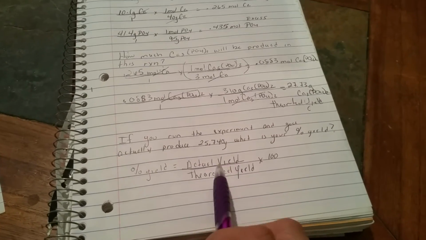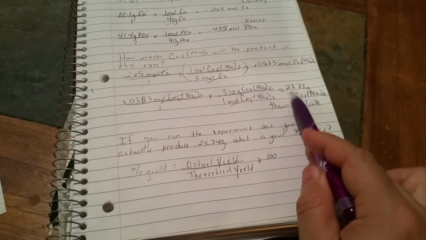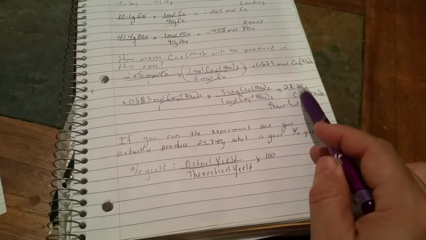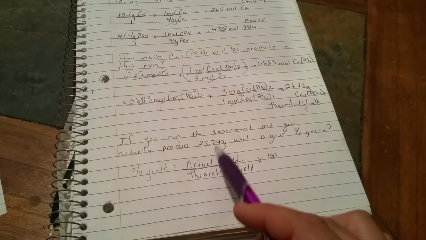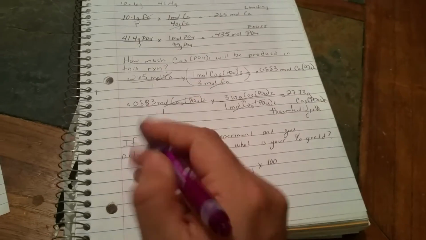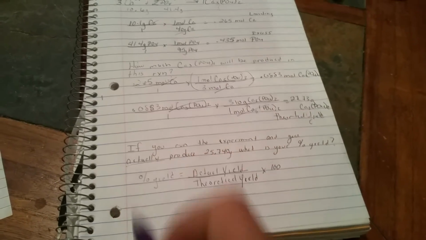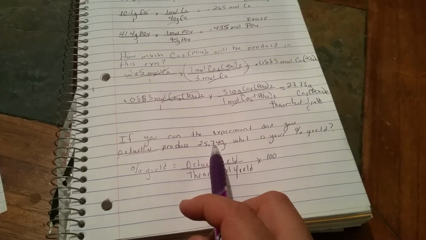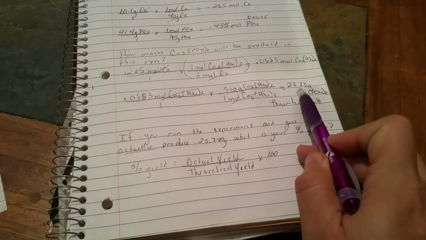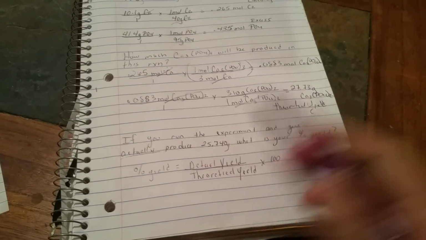Now, your theoretical yield is the yield that you calculate. Anytime you do a calculation, it's always going to be your theoretical. Your actual yield is given, and it gives you a hint because it says actually produced. So when you run the experiment, you actually produce this amount, but you should be getting this amount. So here's what you do.